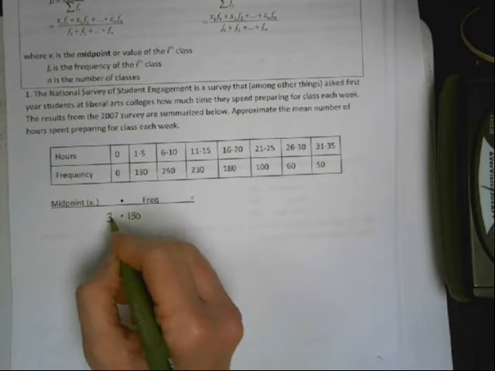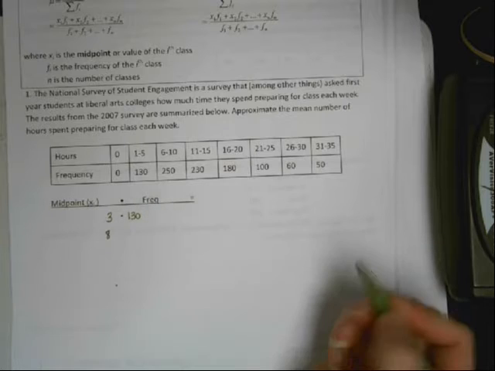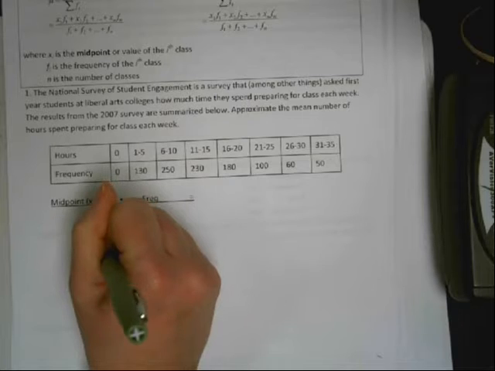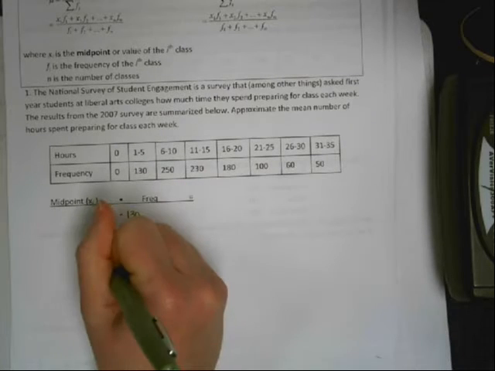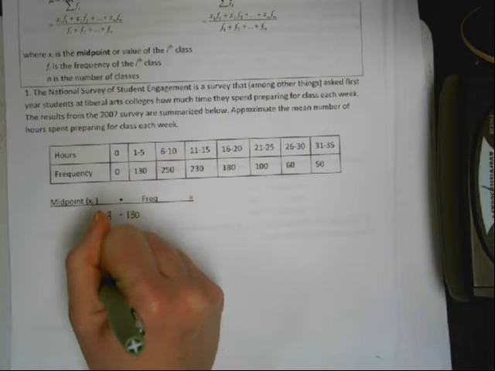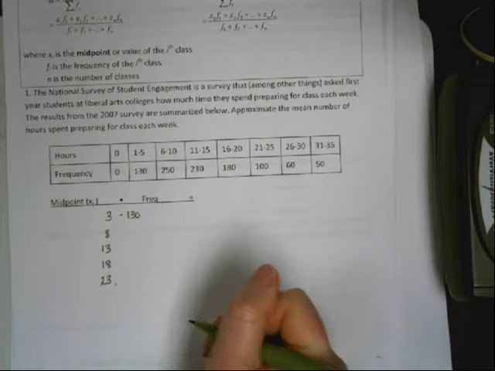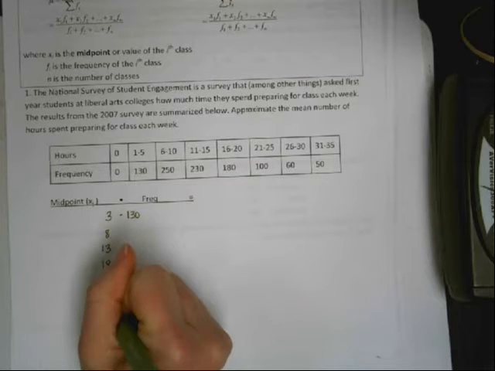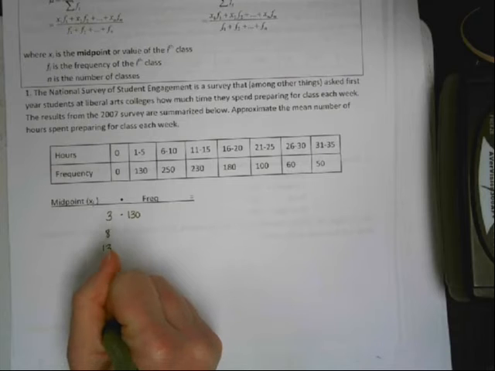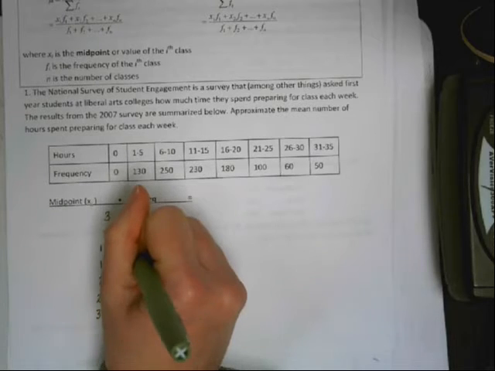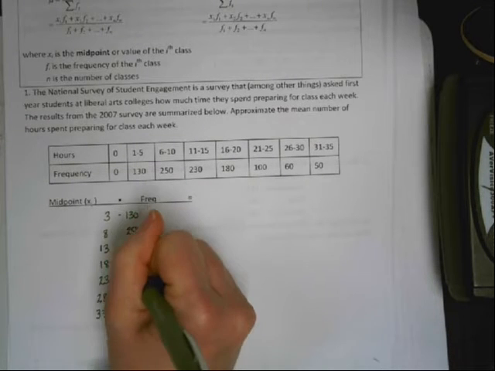So if my first midpoint is 3, my next midpoint is 8, and your next midpoint is 13, then 23, then 28.